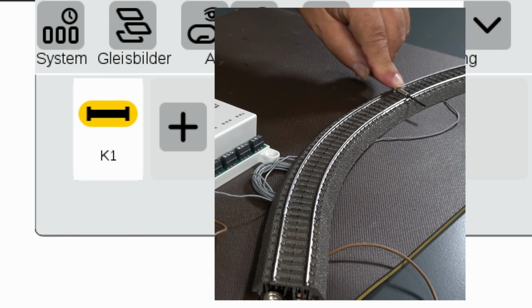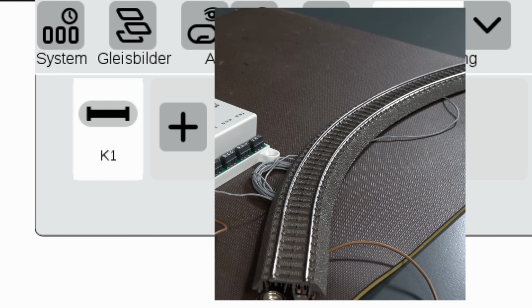As long as something is on the contact track, I have the occupancy report, and when everything is gone, the contact is free again. That confirms the functionality of the contact. I can now unscrew it again, set it aside, and prepare it for installation.